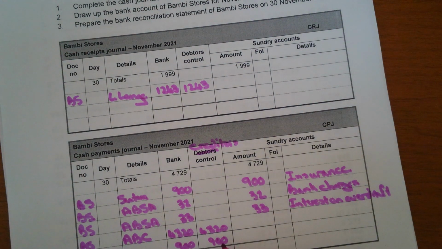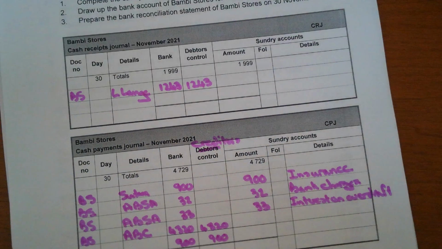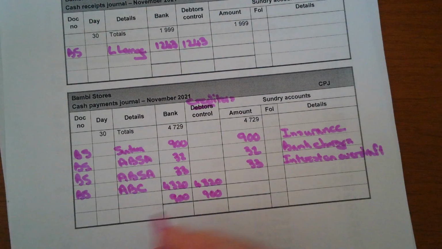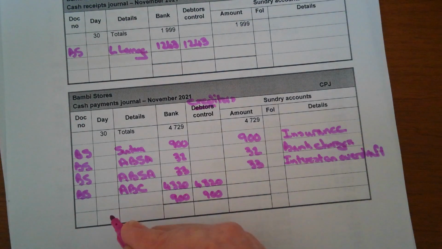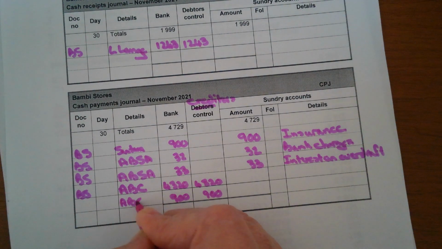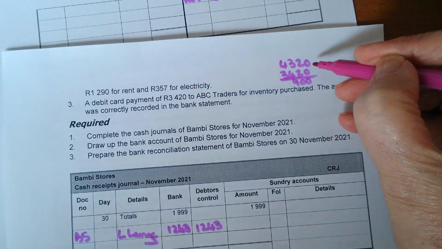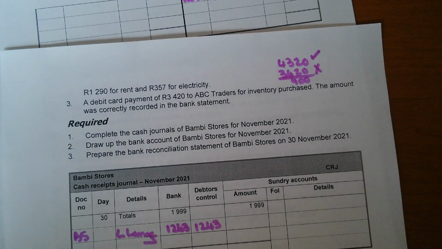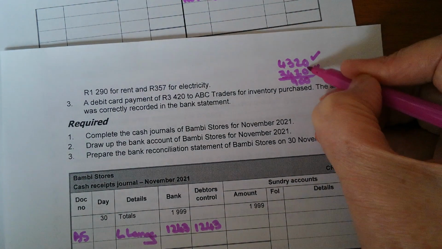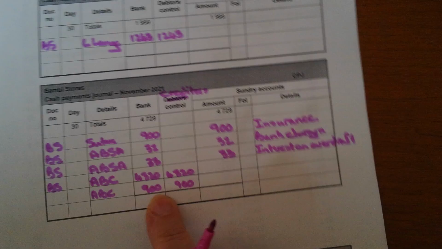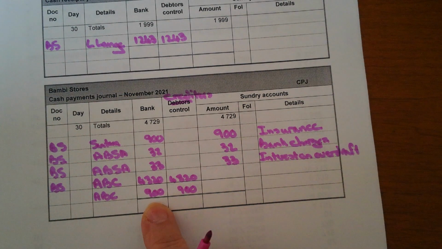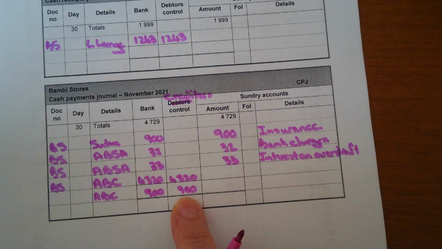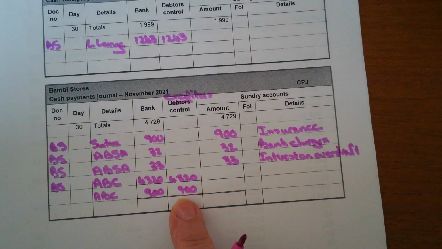So when we showed it originally, we didn't show enough, so we must add the amount 900 and show that we will pay ABC, and that's the difference between the 4320, that was the correct amount, and the amount that we wrote 3420, and if I subtract it, there's a difference of 900, so I have to show that we have 900 Rand less in the bank, and I have to show that we owe 900 less to the creditors.